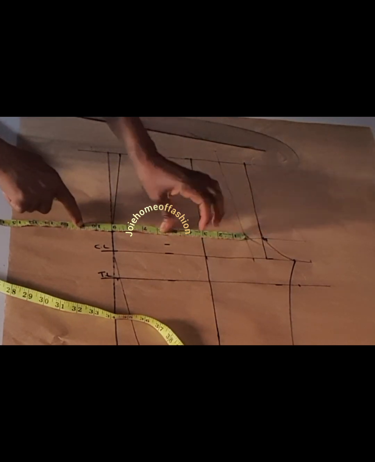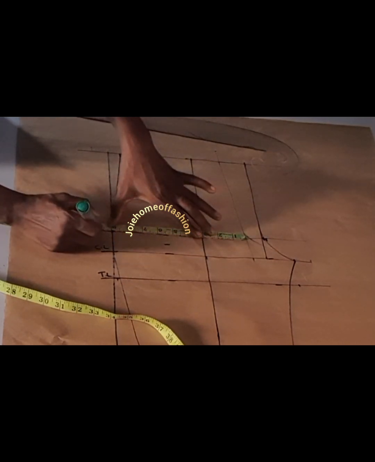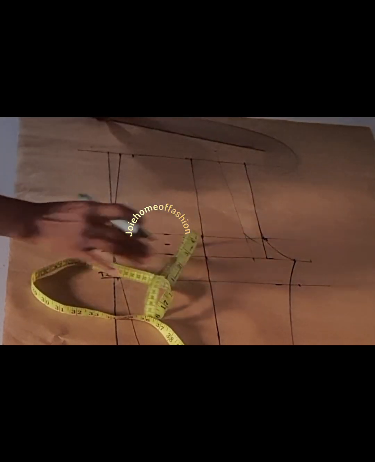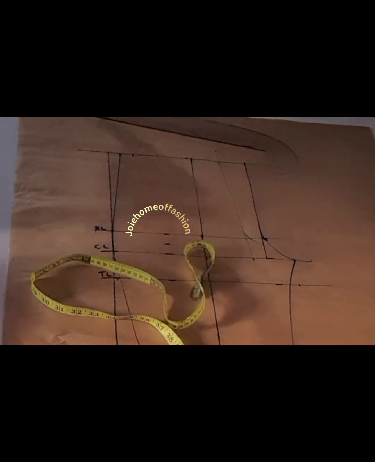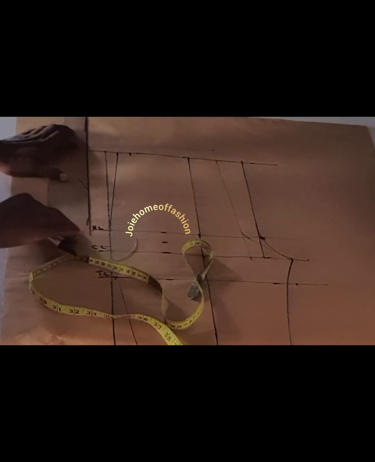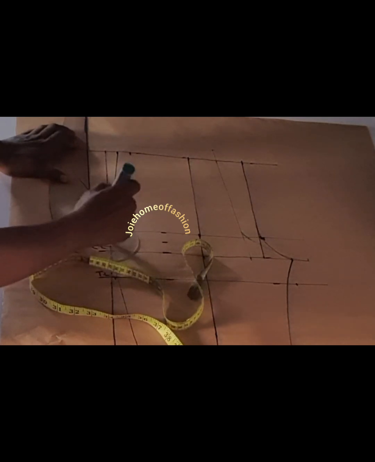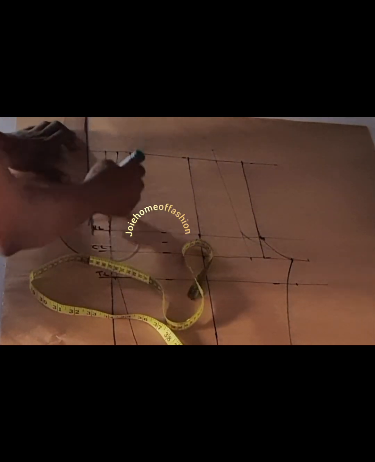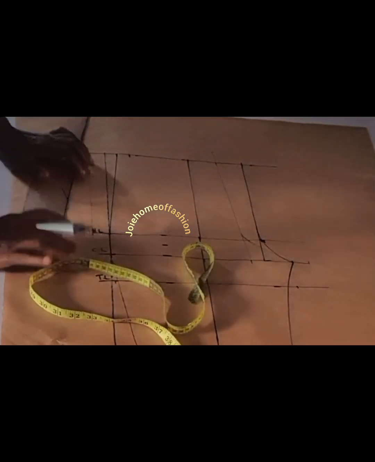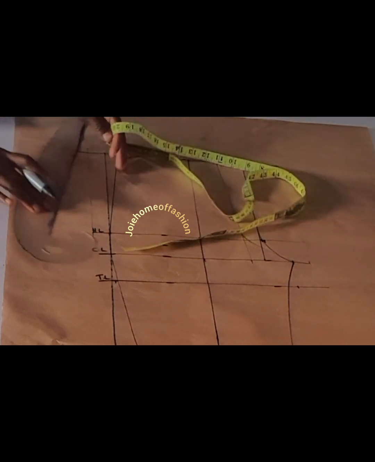So we're going to be marking 10 there. Now we're going to be connecting it to your waistline. Okay, please consider these points, they are very necessary. Any little mistake you make here, you might have issues while sewing. So by the time we are doing our sewing video, you will not have issues while following, because it will be very easy.